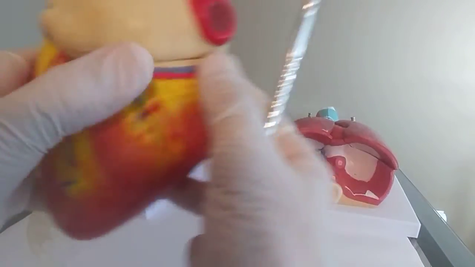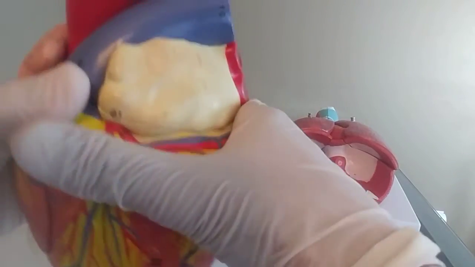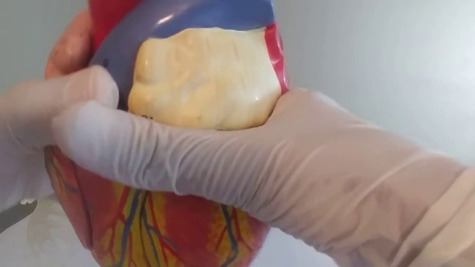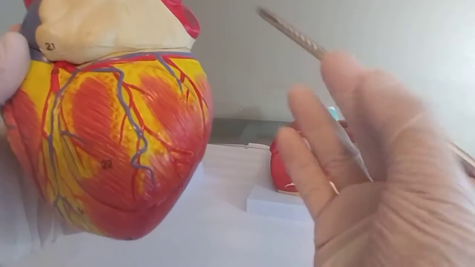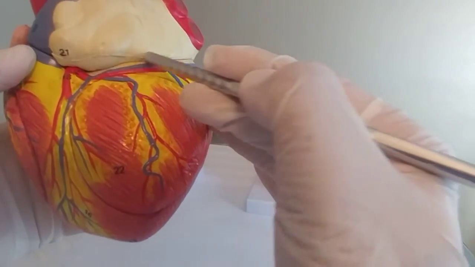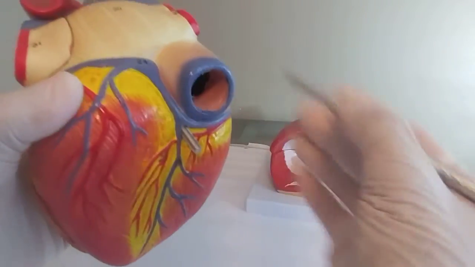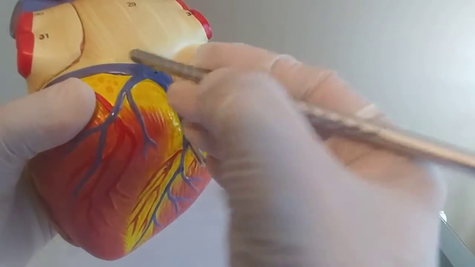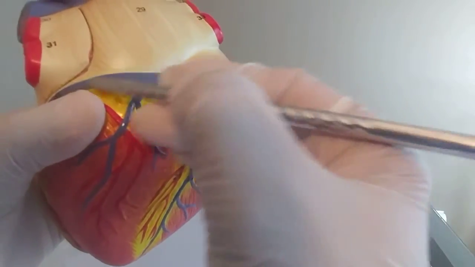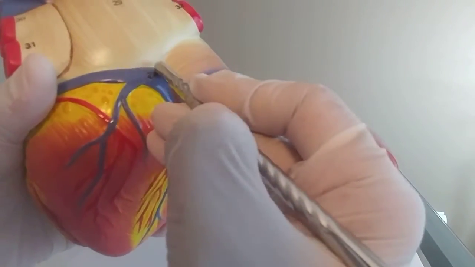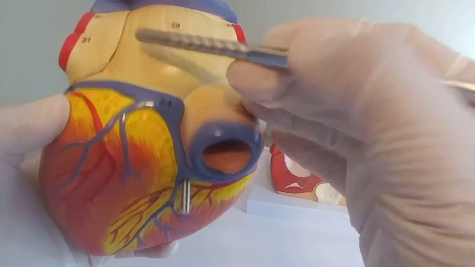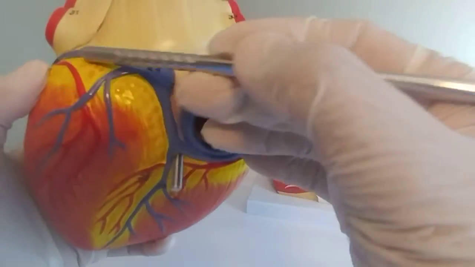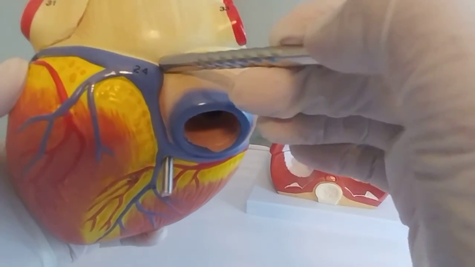Okay, how are the atria and ventricles separated? By the coronary sulcus. I'm holding the coronary sulcus. These are atria, these are ventricles. What are the contents of the coronary sulcus? It contains the coronary arteries and their branches, and also the coronary sinus. Remember, coronary sulcus is the junction between the atria and ventricles. Coronary sinus is the vein present posteriorly and inferiorly between the lower part of the left atrium and the upper part of the left ventricle, but it opens into the right atrium.